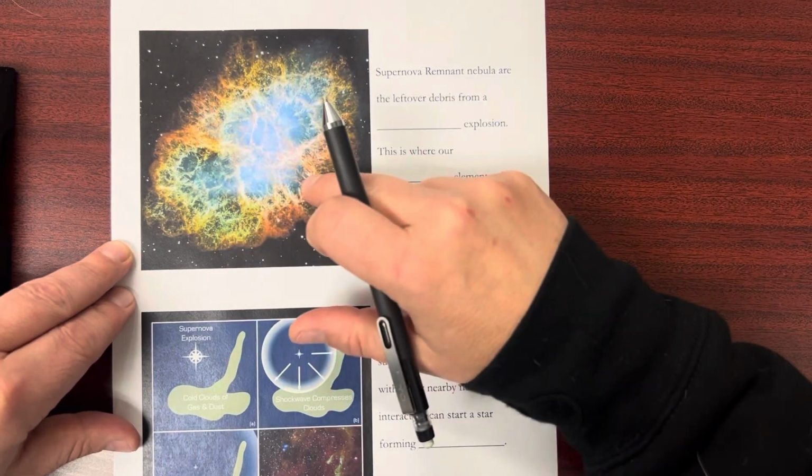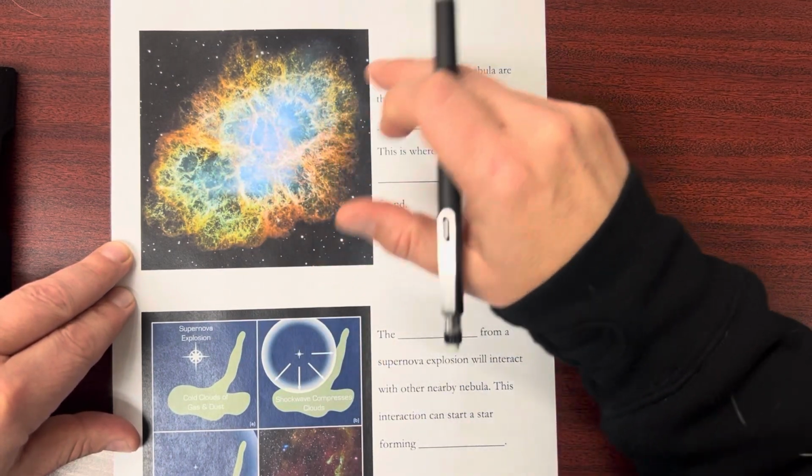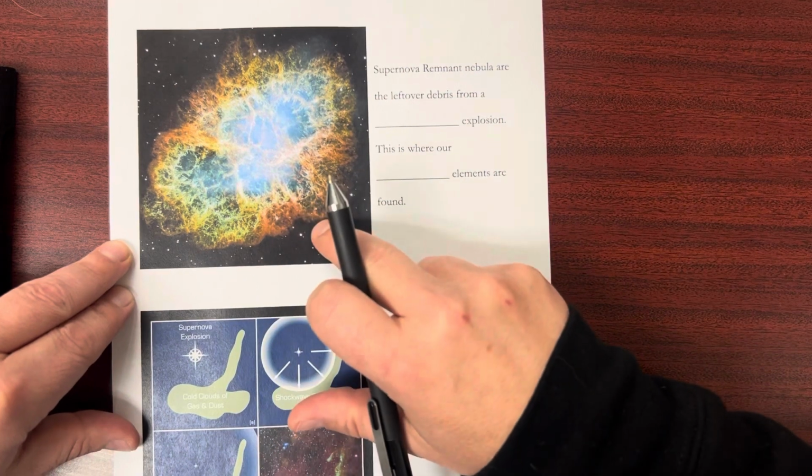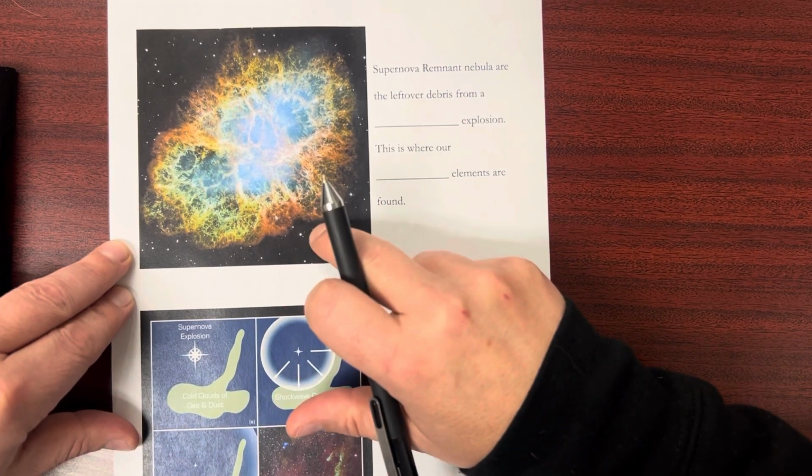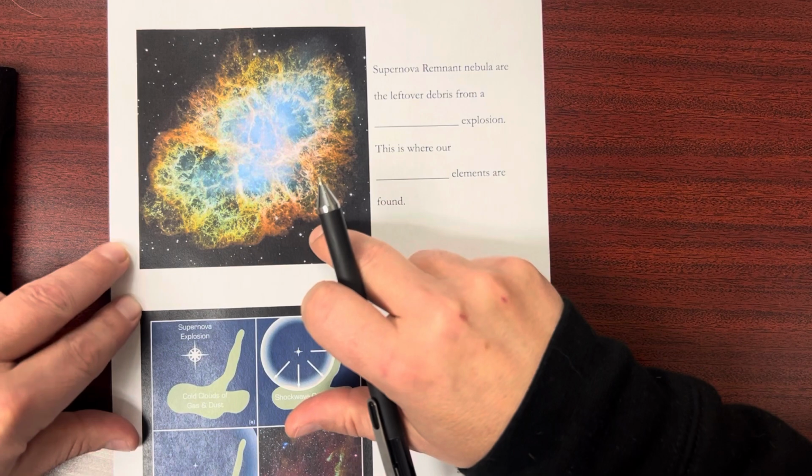These are also smaller than our diffuse nebula. So the planetary nebula and the supernova remnant are smaller, much smaller than our diffuse nebula, which are huge.